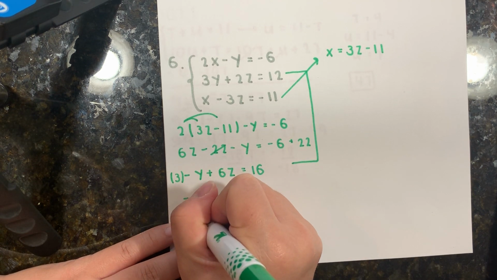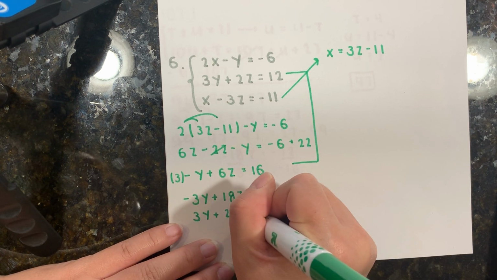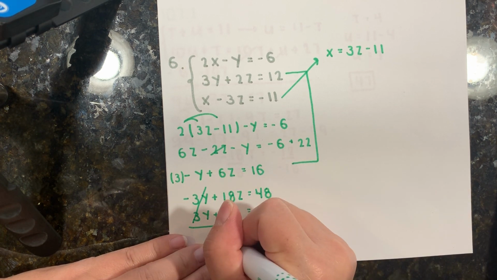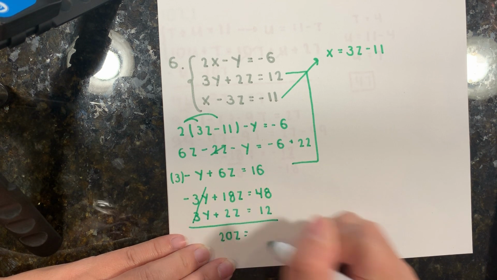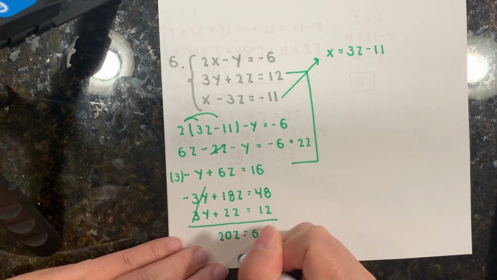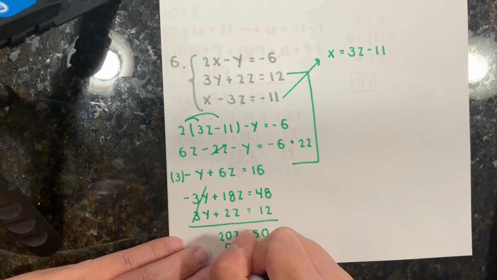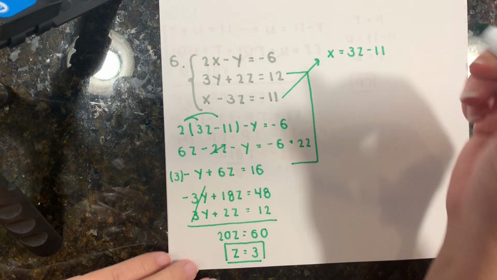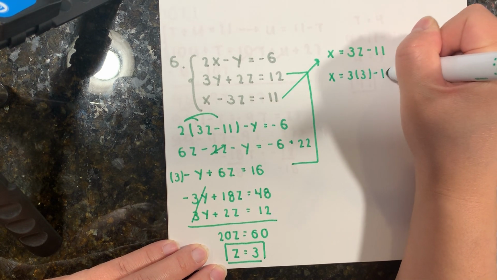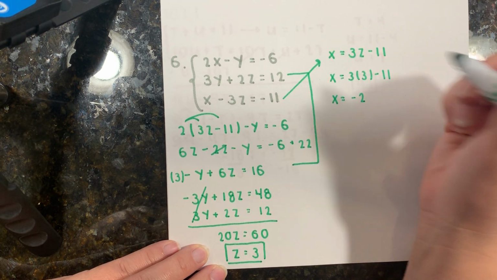And I'm adding that to the 3y plus 2z equals 12. So when I add those together, the y's cancel, and you get 20z is equal to 60, which means that z is going to be equal to 3. Now that I know what z is equal to, I can take that and plug it into here. So that would be x is equal to 3 times 3 minus 11. So x would be equal to 9 minus 11, which would give me negative 2.